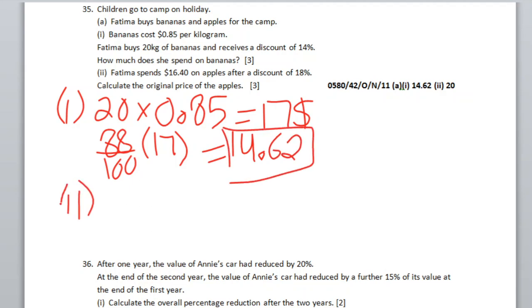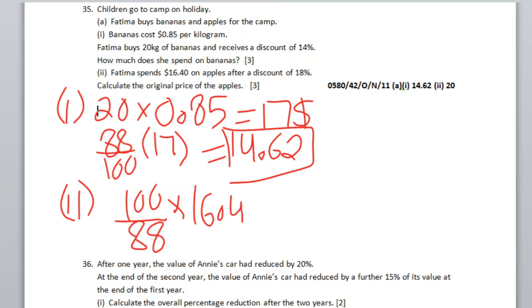Part 2. Fatma spends $16.4 on apples after a discount of 18%. Calculate the original price of the apples. So this is a case of reverse percentage. 16.4 times 100 over 100 minus 18, which is 88. 100 minus 18 is not 88, it's 82. So we write 82 here. So 100 over 82 times 16.4 gives us 20.